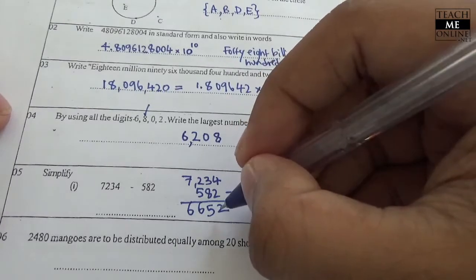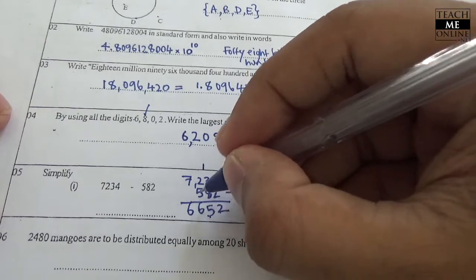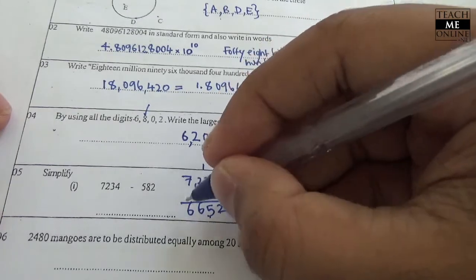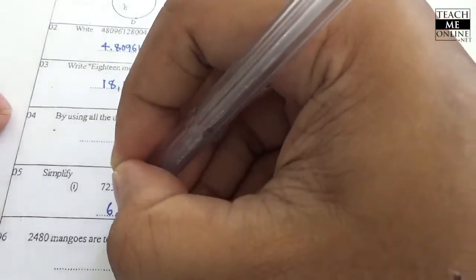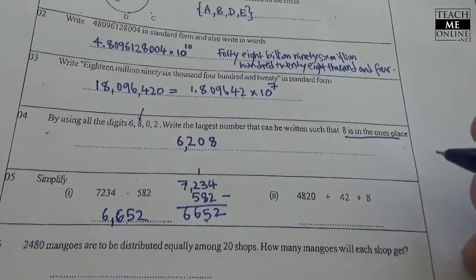Now to check if the answer is correct, we can add back and see if we get the original number, this one. Let's see, 2 plus 2 is 4. 5 plus 8 is 13, 1 remainder. 6 plus 5 is 11, 1 remainder, 12, 1, 6 and 1, 7. So the answer is 6652.